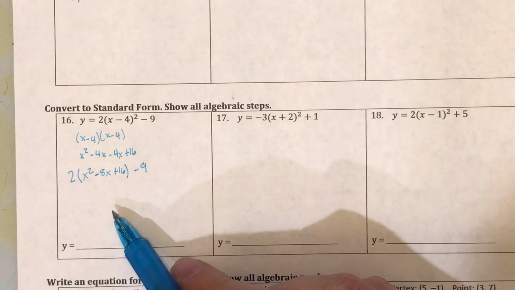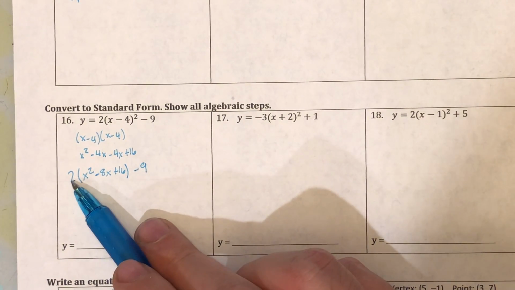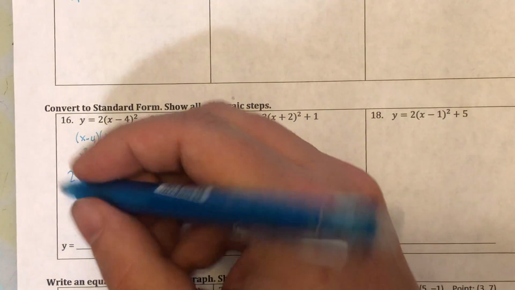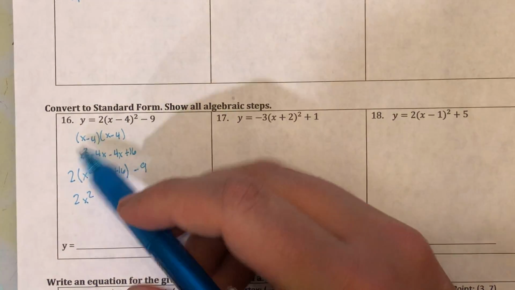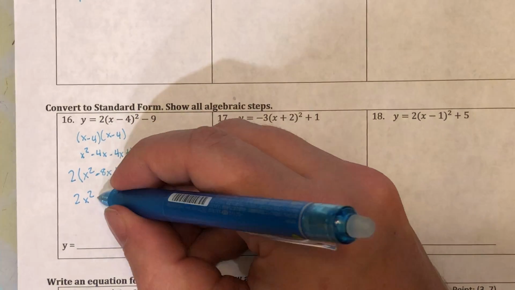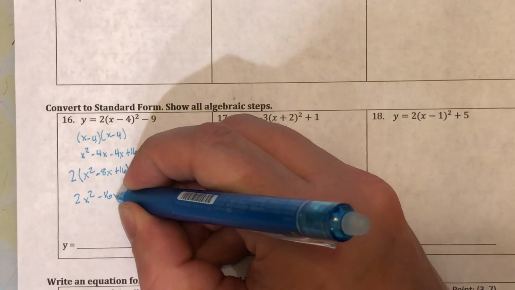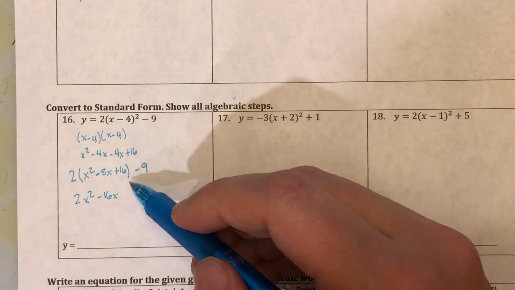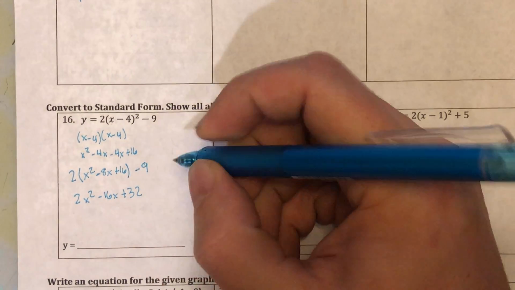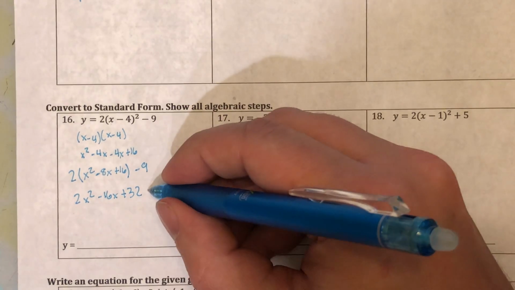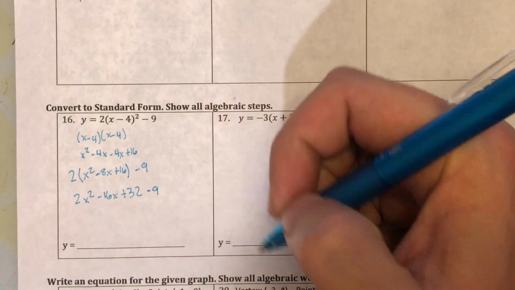Next thing order of operations says is to multiply. So I'm going to distribute this 2 to all parts. So I have 2x squared, 2 times negative 8, minus 16x, 2 times 16 plus 32, and then I still have that minus 9.